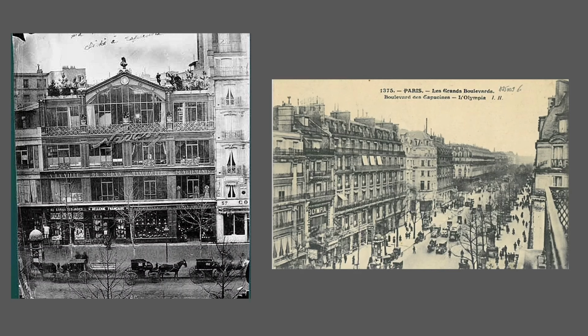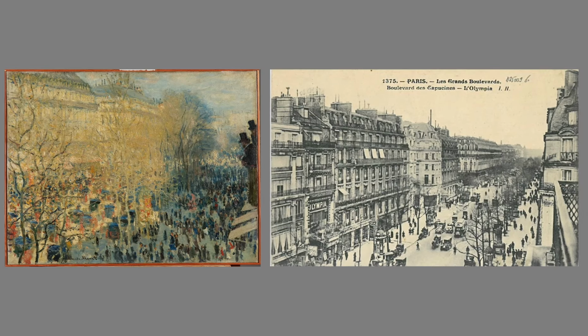The view of this postcard is from the top floor balcony of Nadar's studio, and Monet would have been one floor down, as you can tell from the level of the treetops.